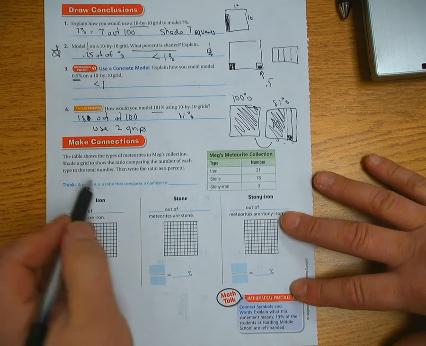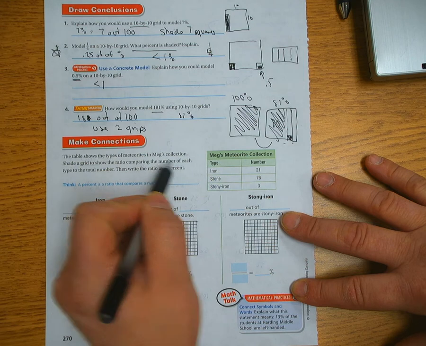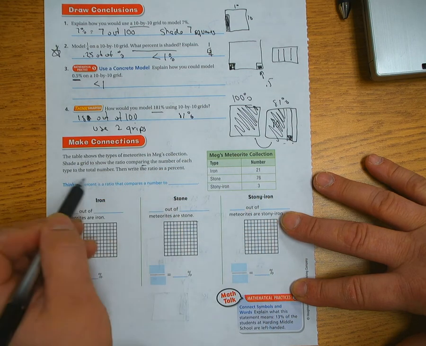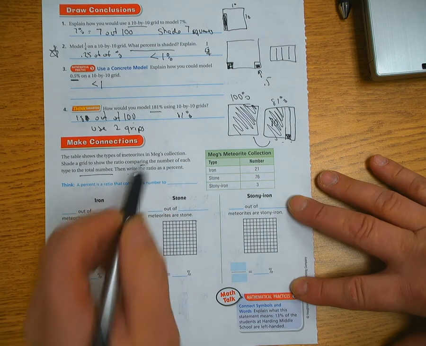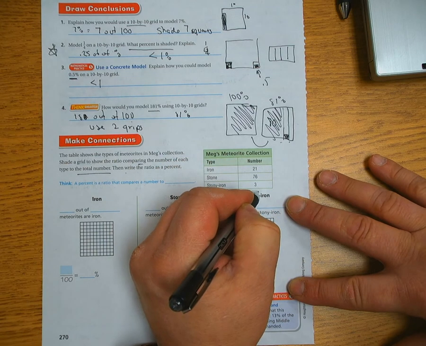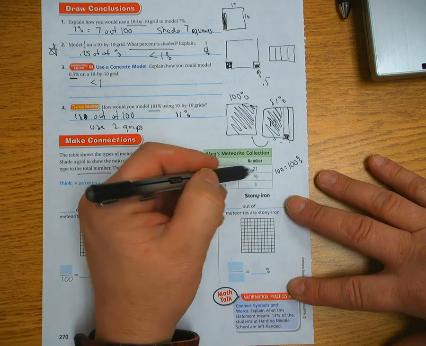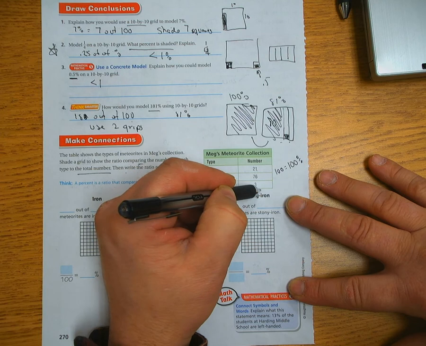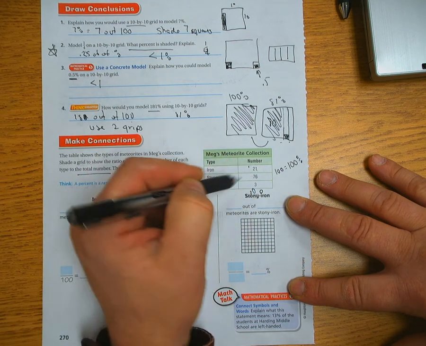Okay, next, the table shows the types of meteorites in Meg's collection right here. Shade a grid to show the ratio comparing the number of each type to the total number, then write the ratio as a percent. Our first check is, does this add up to 100? Okay, we need 100 to equal 100%. So 1 plus 6 is 7, plus 3 is 10. Carry the 1. So there are 100 in there.